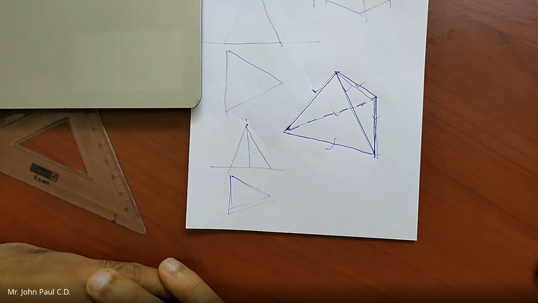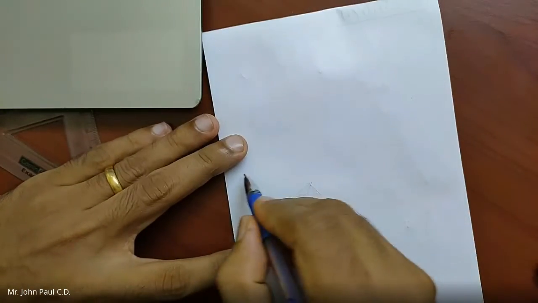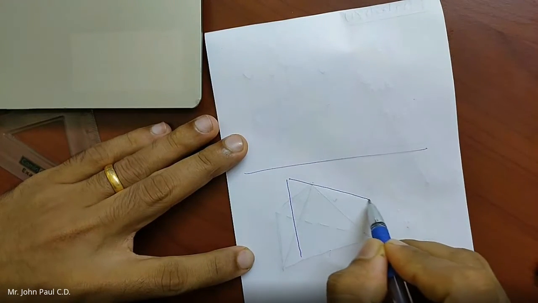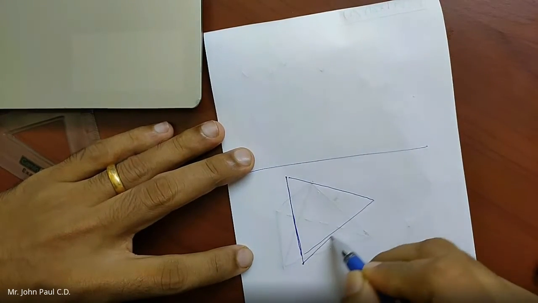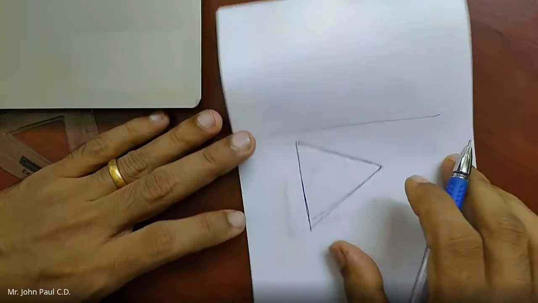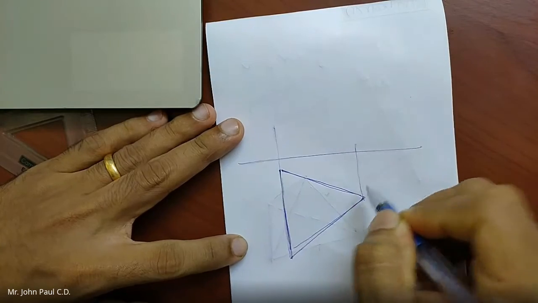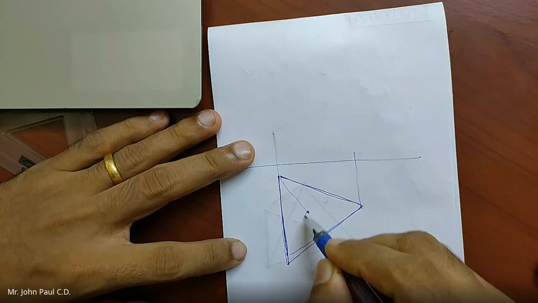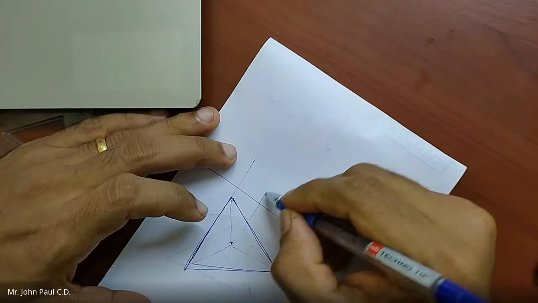In most cases, especially in the case of sections, we will draw the tetrahedron in this manner, usually in a corner position. Unless it is specified, we usually draw the tetrahedron like this. Say the top view is an equilateral triangle, and if I project it, I shall draw the top surface also. Say this will be the center, so the axis must be here.